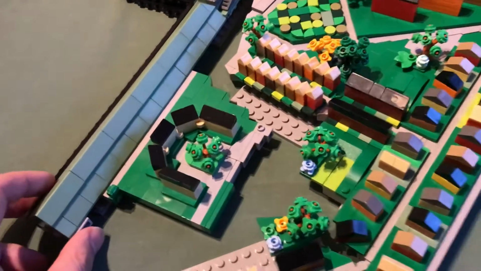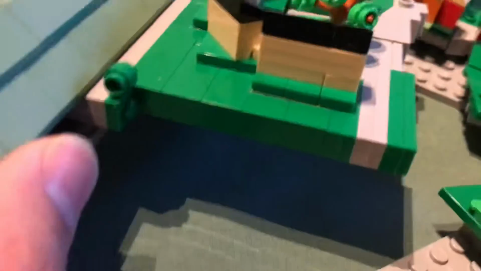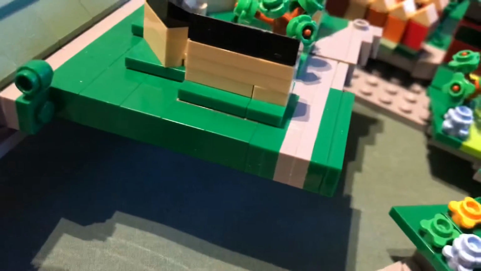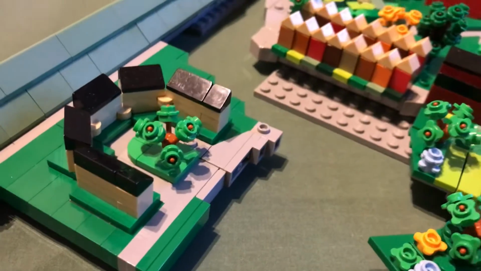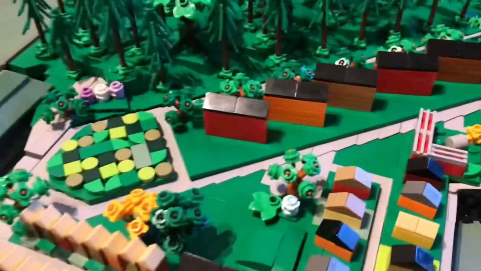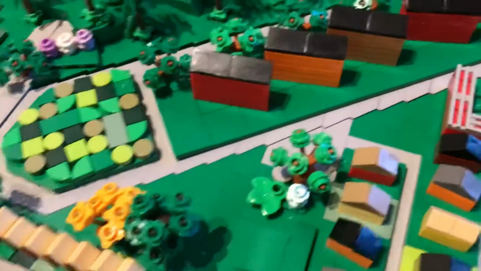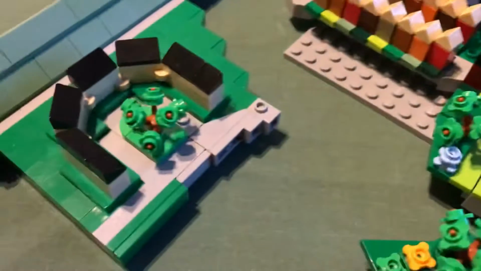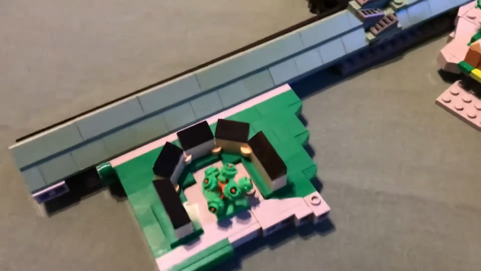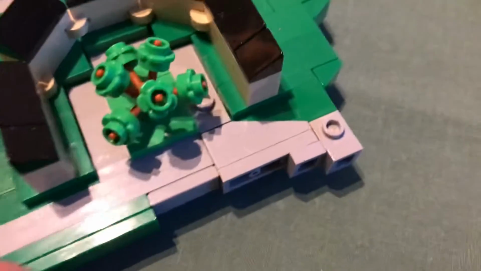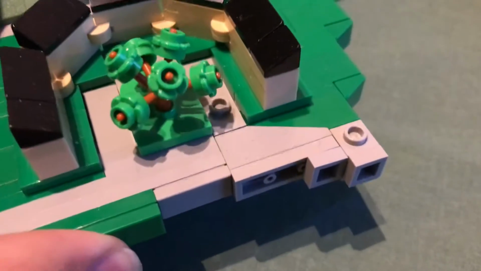And here we have some SNOT techniques. So we have bricks on the side, and that's something that I used also over here that you can see. And I had to use some very interesting techniques to make these slope pieces fit snugly together.